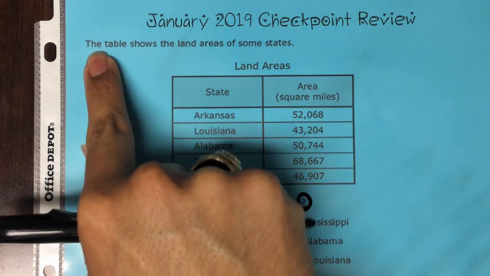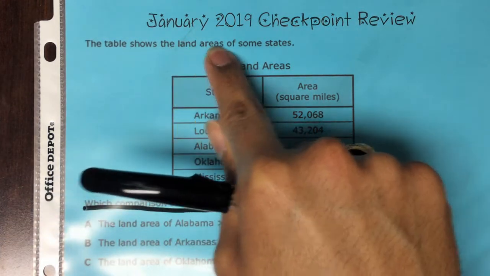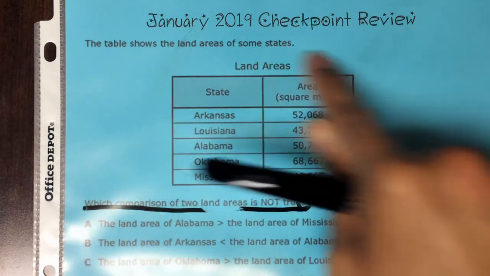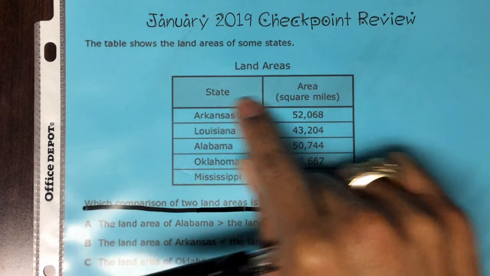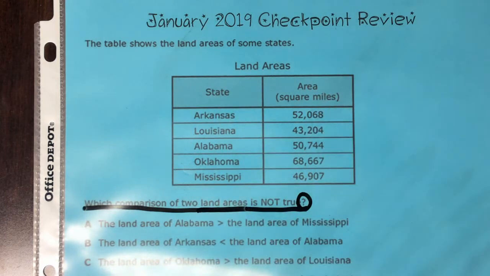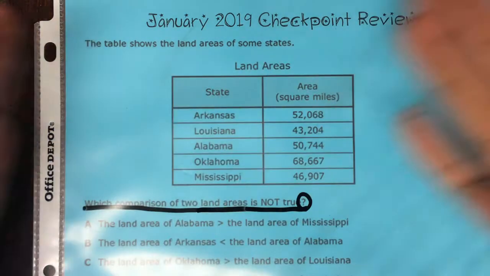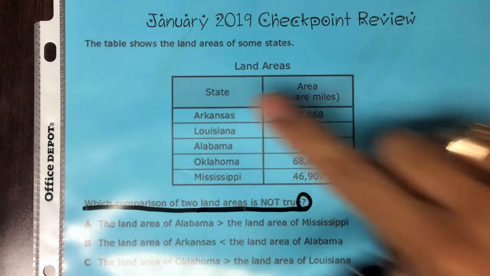Now let's start with D. It says the table shows the land areas of some states. And here we have a table that shows the land areas. It has the state and then the area of land that they have. So a land area is just how big the land is in the state.